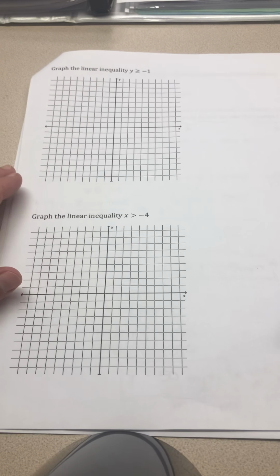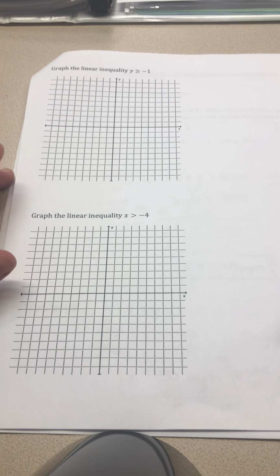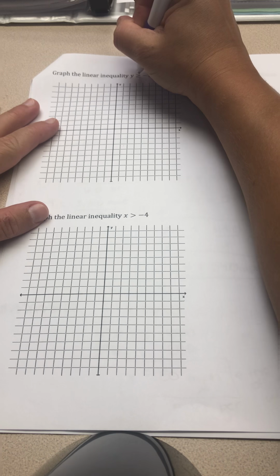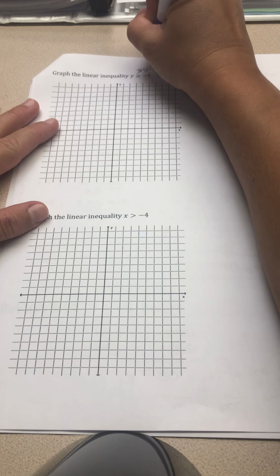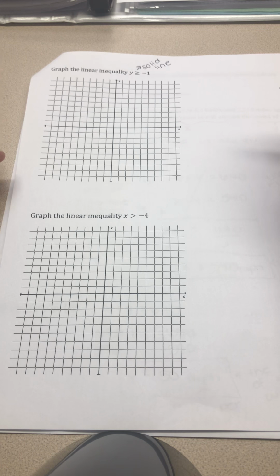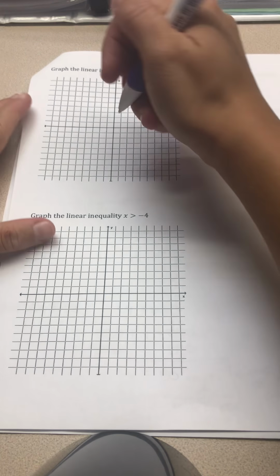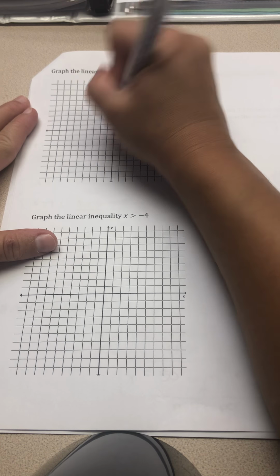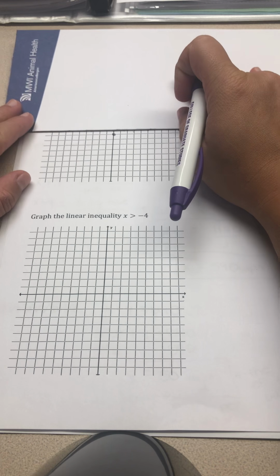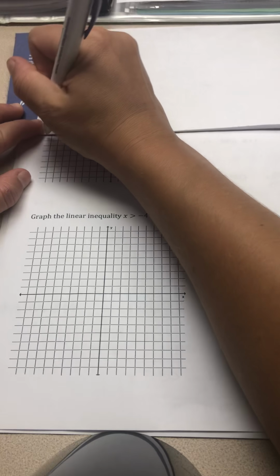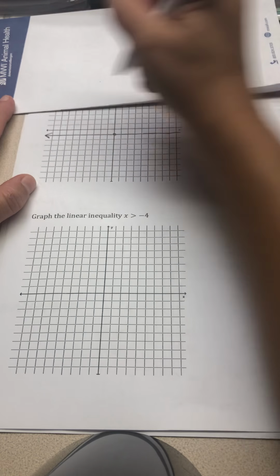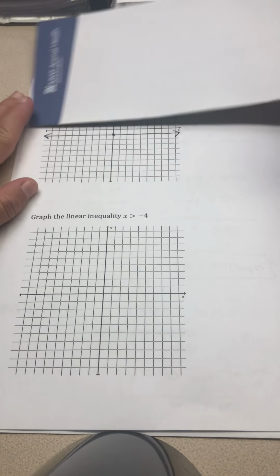Last two. We have y is greater than or equal to negative 1. This is our special case. It's greater than or equal to, so we know it's going to be a solid line. So we know it's going to be a horizontal line at y equals negative 1, and it's going to be solid. There we go. Same concept.